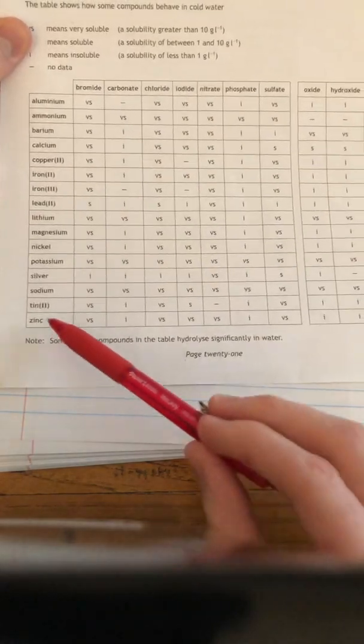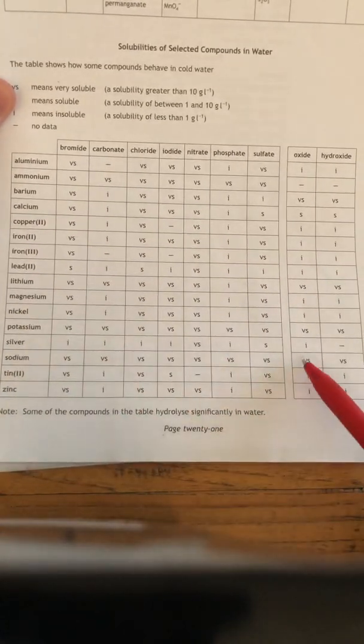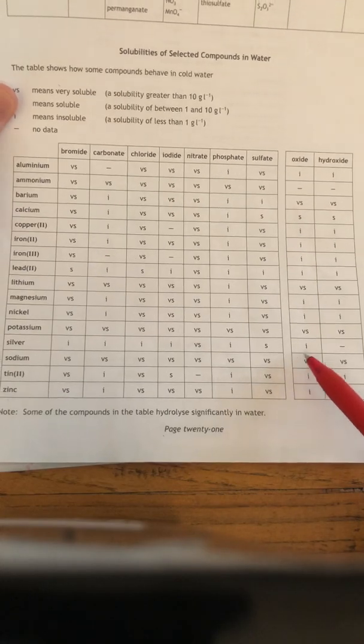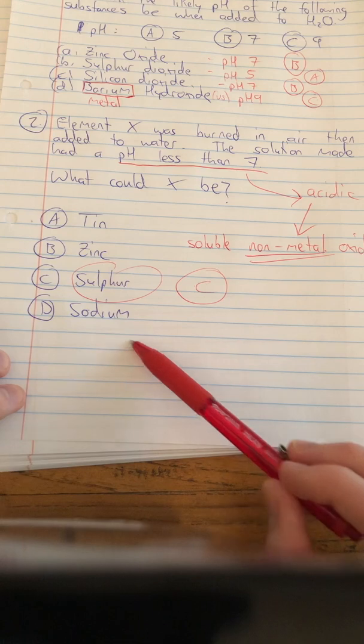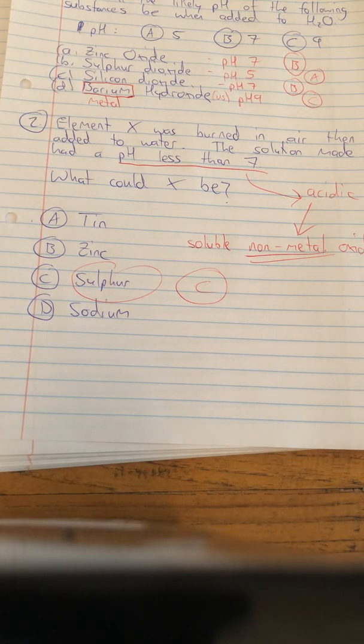Zinc oxide, nothing would happen to the pH. And sodium oxide is soluble, so it would change the pH, but it would increase the pH to greater than 7. And that's how you work those questions out.